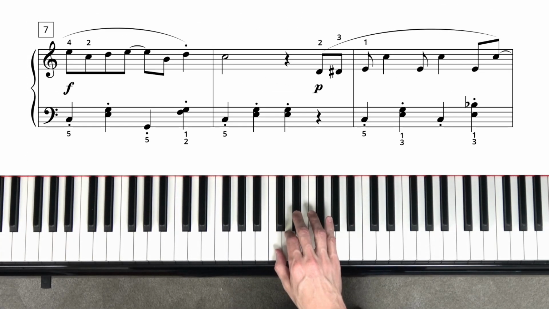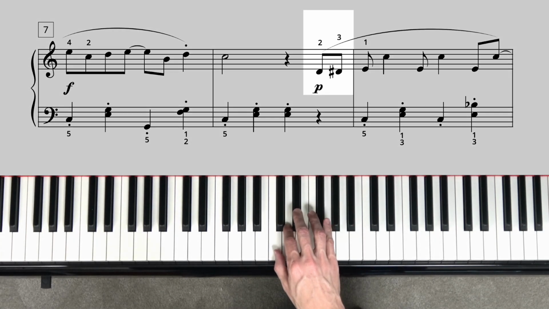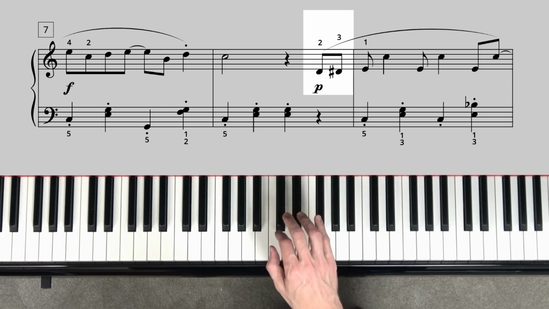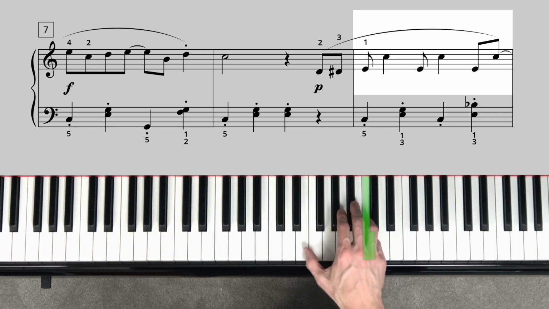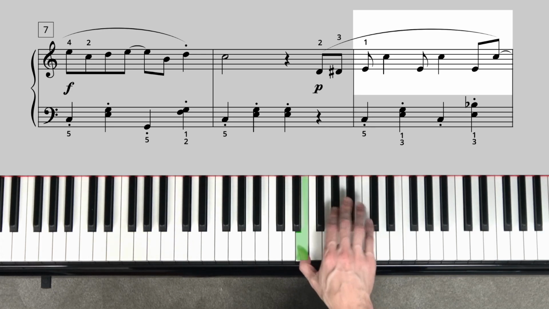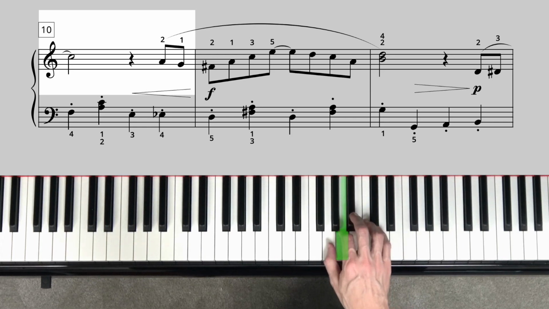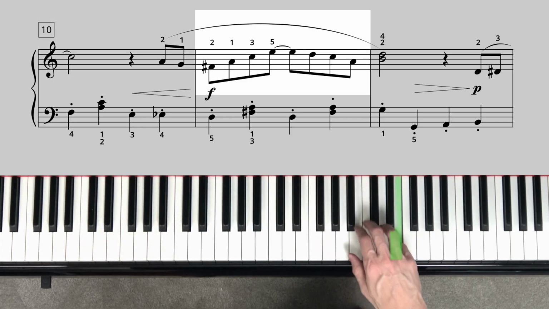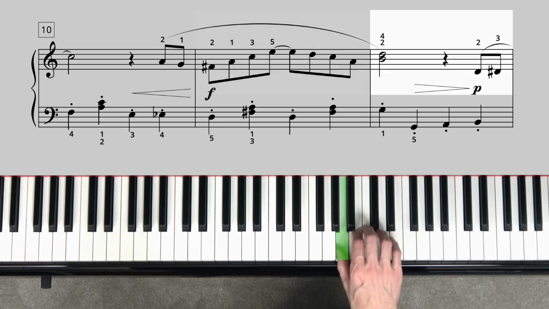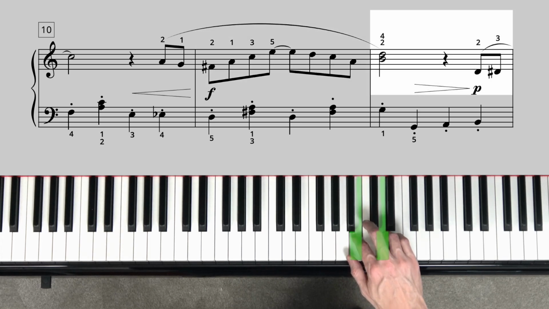All right, here's the right-hand part, starting from the pickup to measure 9. 1 and 2 and 3 and 4 and, 1 and 2 and 3 and 4 and 1 and 2 and 3.